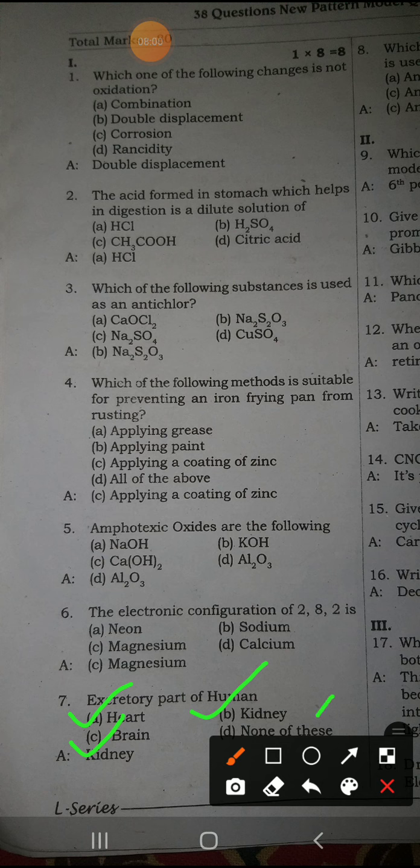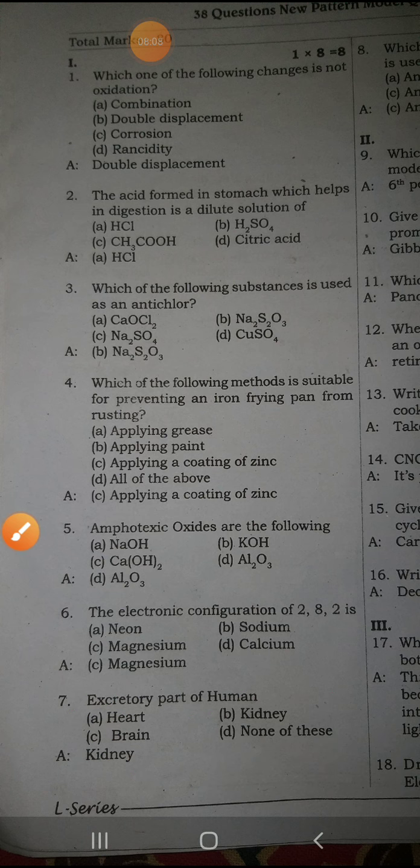None of these, so this is also a wrong answer. The right answer will be option B, that is kidneys, right? So the seventh question pertains to biology, but it's a very simple question. Among the given options, the excretory part will be the kidney, but not the heart, brain, or none of these.